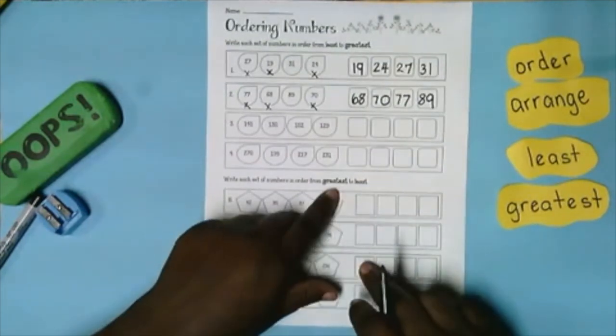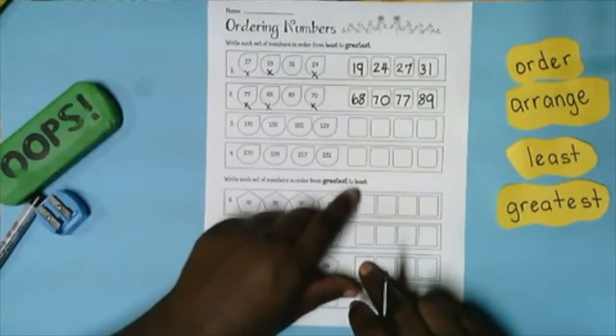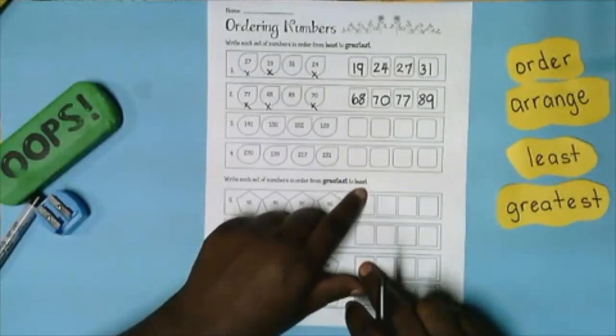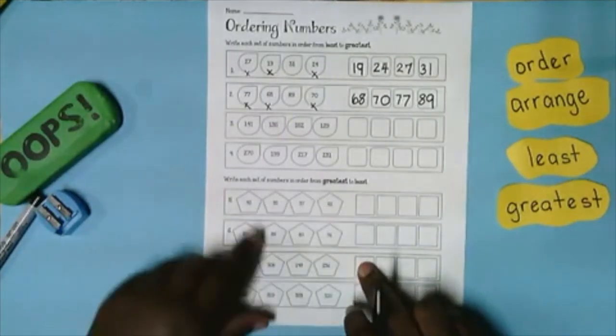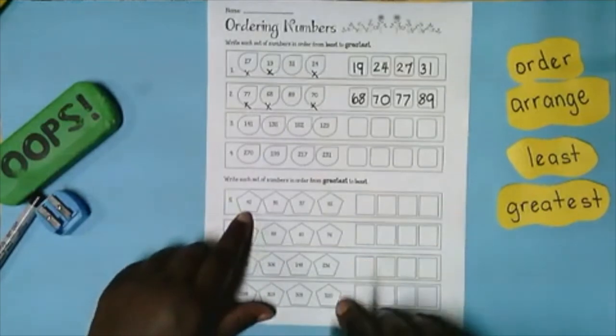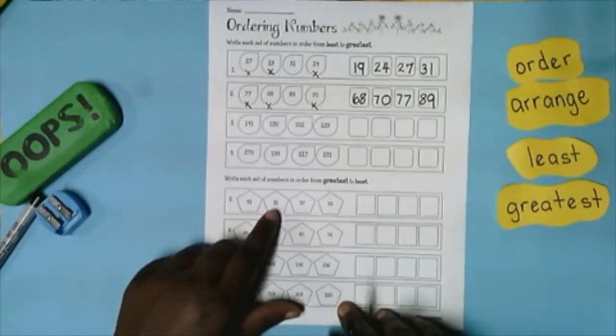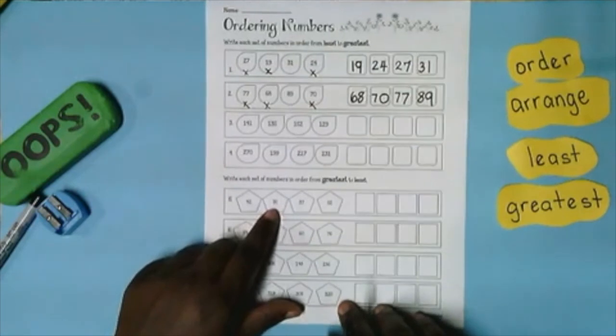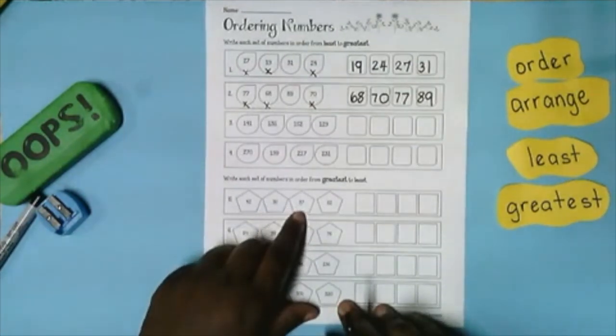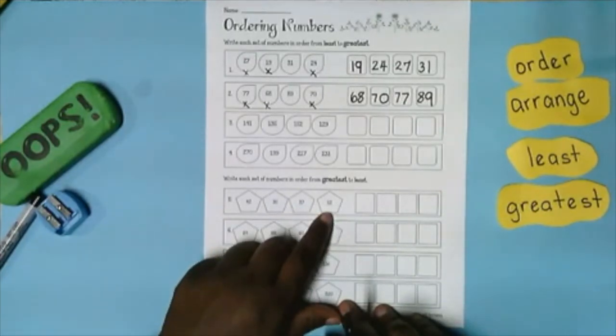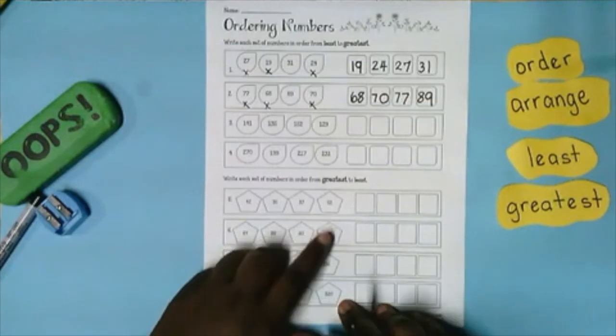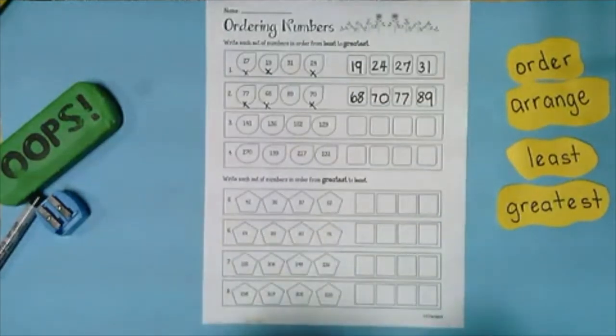We're going from the biggest number or the greatest number to the least or the smallest. So I have 4 tens, 2 ones, 42, 3 tens, 5 ones, 35, 3 tens, 7 ones, 37, 5 tens, 2 ones, 52.